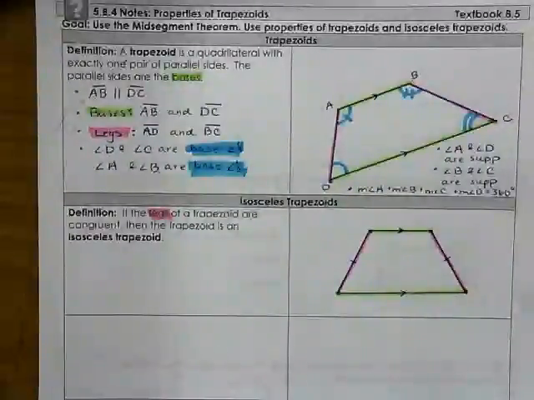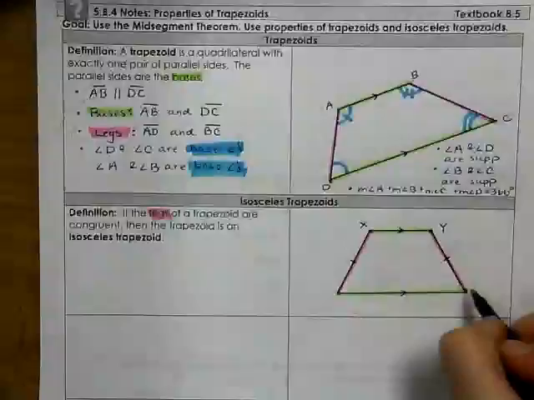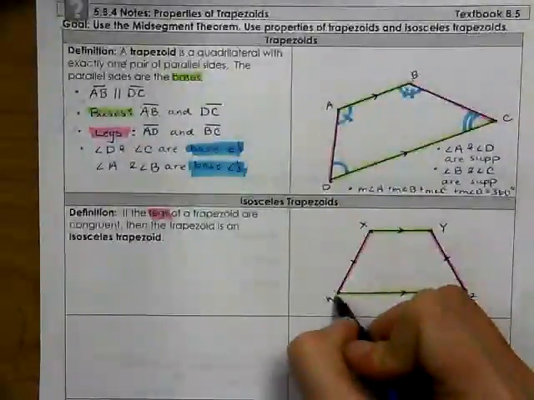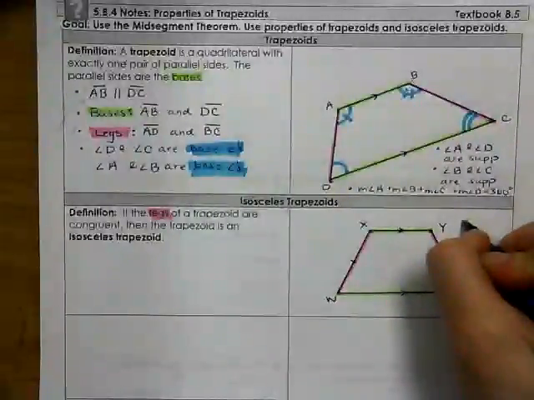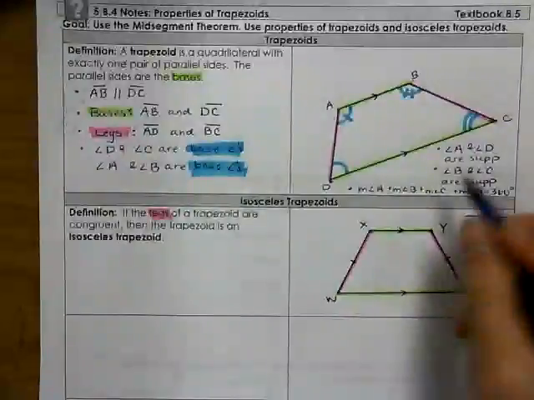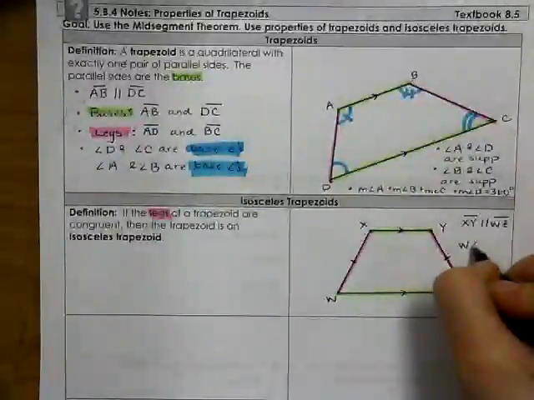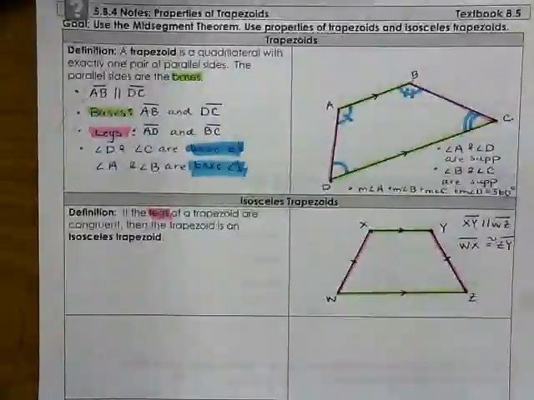We have an isosceles trapezoid. So if I label these here X, Y, Z, and W, in this picture there's a couple things I know if this is an isosceles trapezoid. I know that the bases are parallel, and I know that WX is congruent to ZY. And when you have an isosceles trapezoid, there's actually a lot of statements that we can conclude about isosceles trapezoids. And some of them may be pretty intuitive to you.